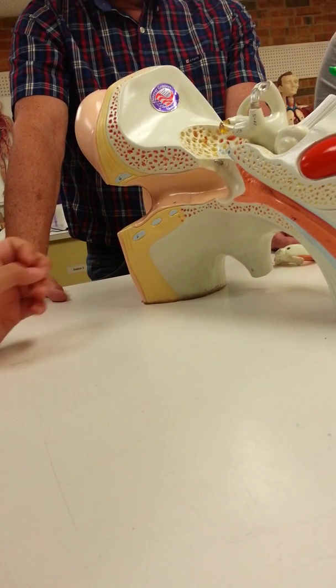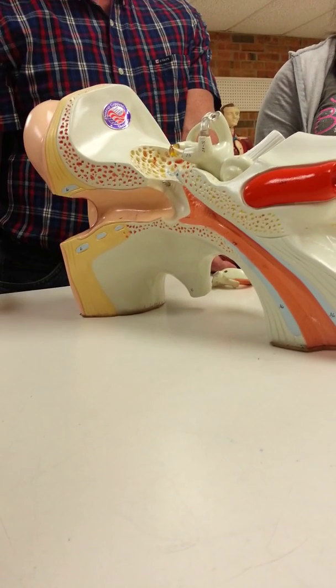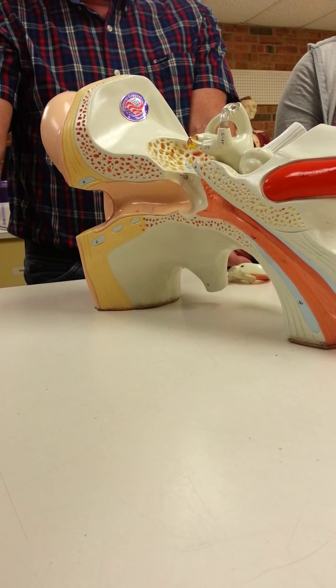Is this the only ear model? That one and the one right there, I'll use that little one. This is the same exact thing, but just smaller. That's an older model. I'll use probably one of these and a couple of those on the test for parts.